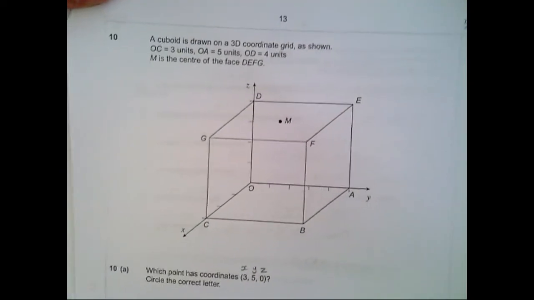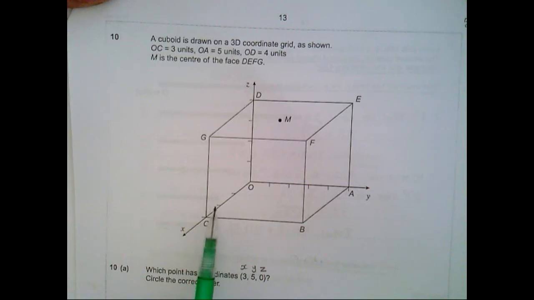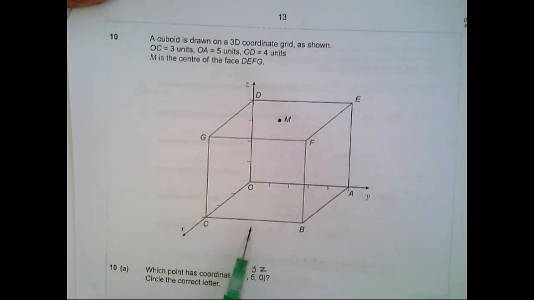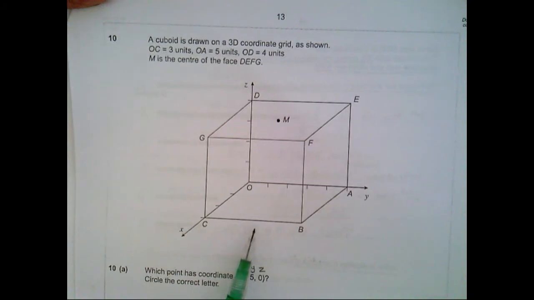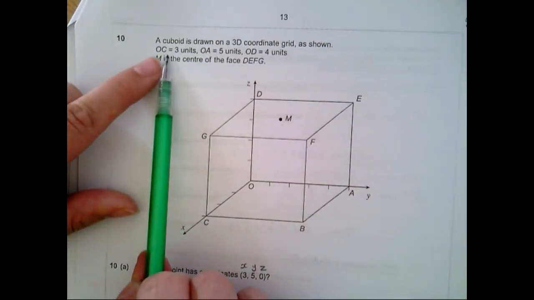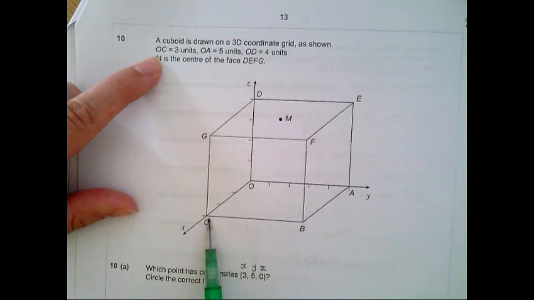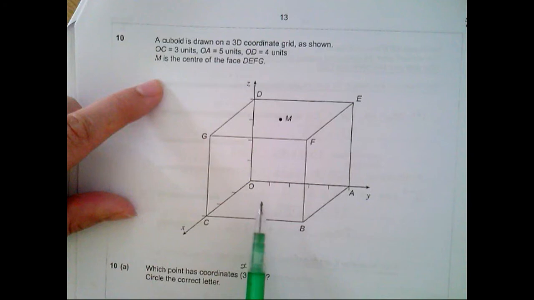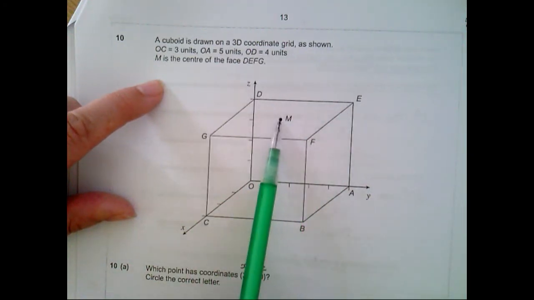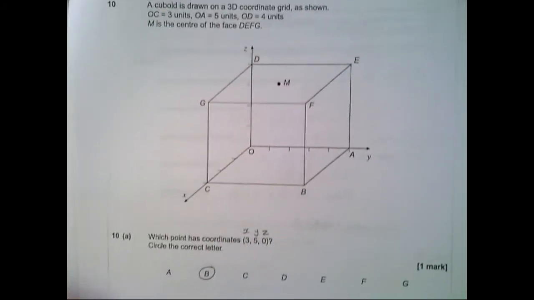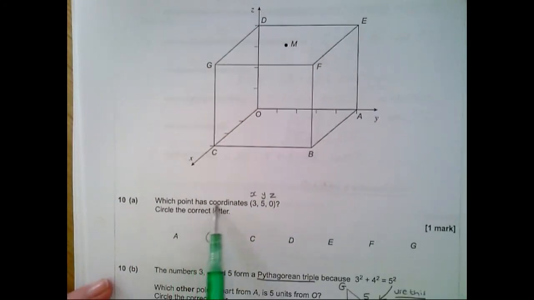Right, question 10 then. A cuboid is drawn on a 3D coordinate grid. You don't come across these very often. In fact, I think this is the only 3D coordinate question that I've seen in the last 8 years or something. It tells you here OC is 3 units, OA is 5 units, OD is 4 units, and then M is in the centre of the face D, E, F, G, so it's kind of floating up here. Then 10A, which point has coordinate 3, 5, 0?